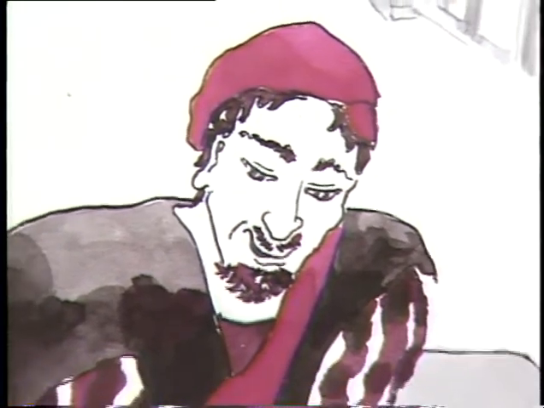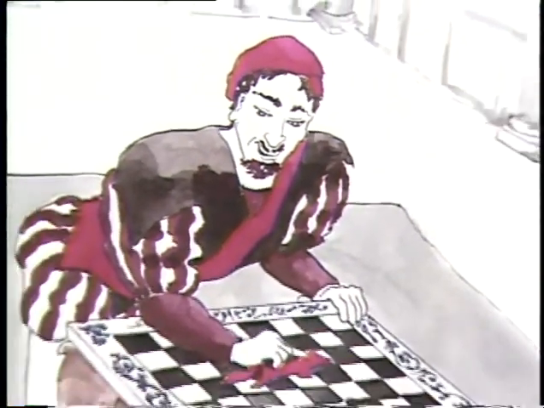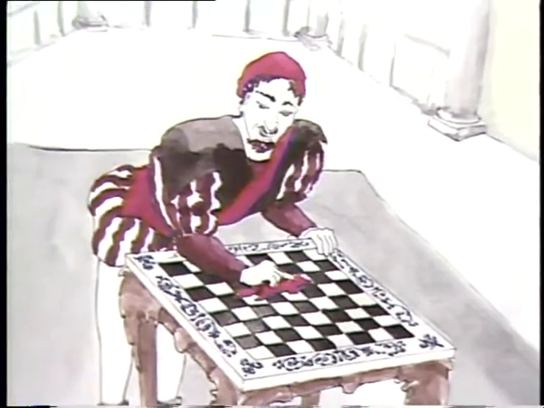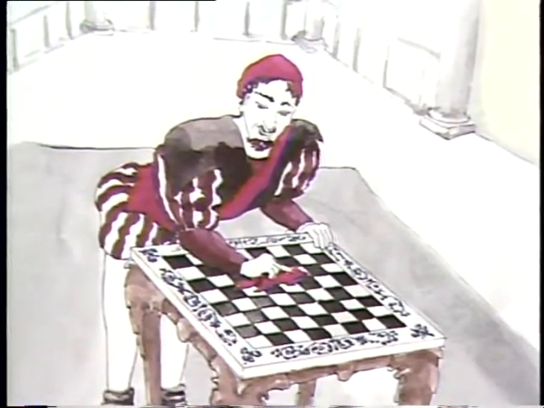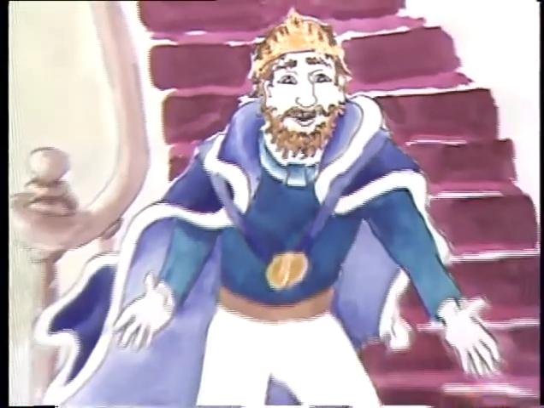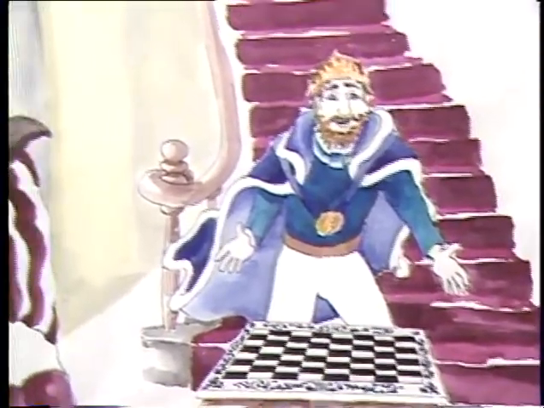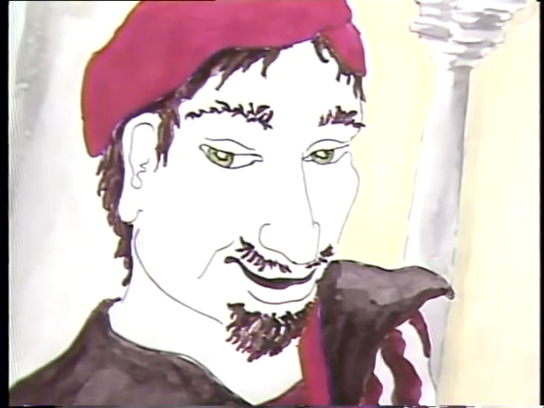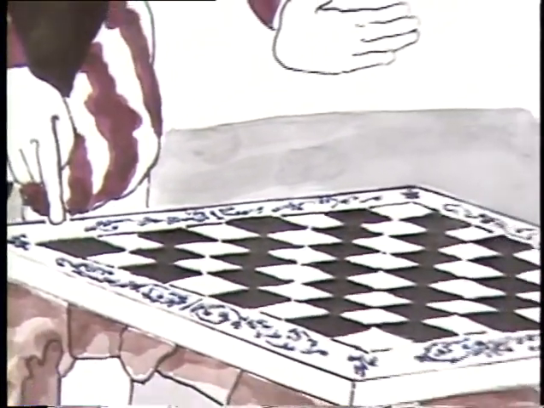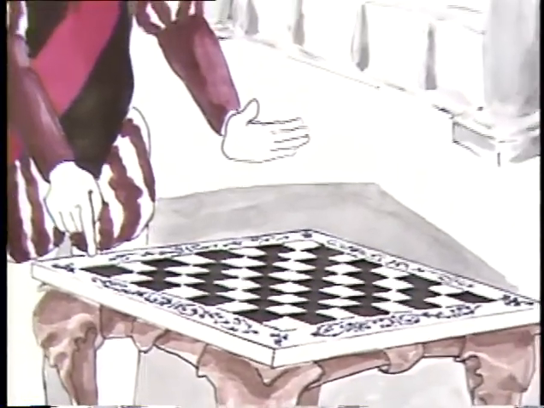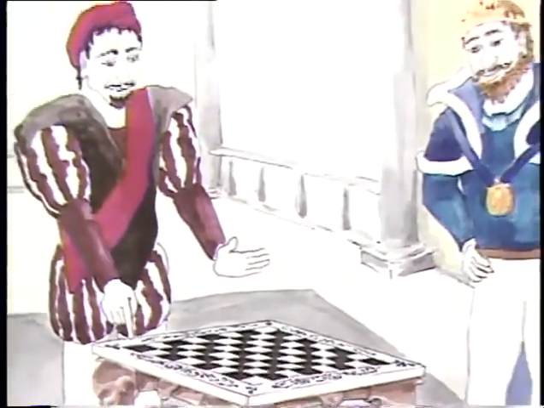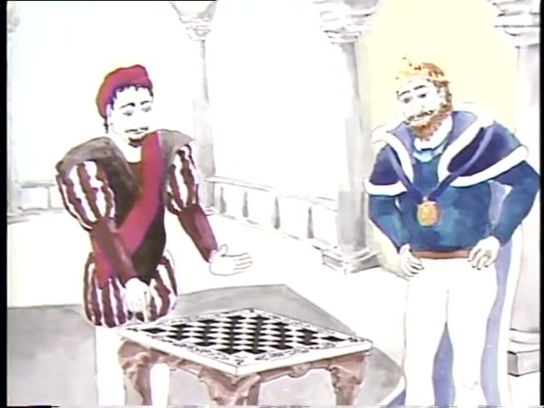Once upon a time, a clever courtier, that's someone who hangs around the palace, invented a new game called chess. He made a chessboard and taught the game to the king. The king was so pleased with the new game that he asked the courtier to name his reward. The courtier pondered a moment and then replied, "I'd like 1 grain of rice placed on the first square of the chessboard, 2 on the second, 4 on the third, and in this fashion let the number of grains of rice double for each square of the chessboard."